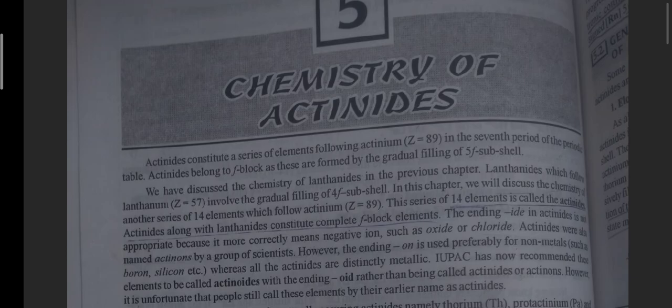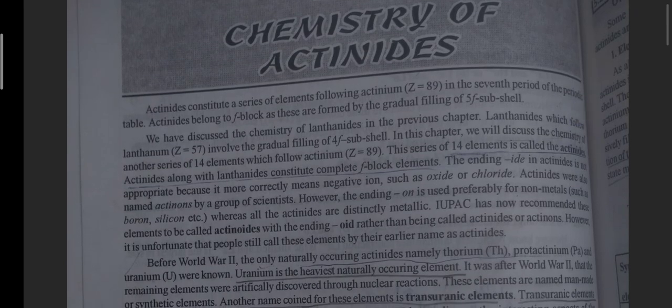This is an audio recorded lecture for visually impaired students on the topic Chemistry of Actinides from Inorganic Chemistry. Actinides constitute a series of elements following actinium with atomic number 89 in the 7th period of the periodic table. Actinides belong to the f block as these are formed by the gradual filling of the 5f subshell.